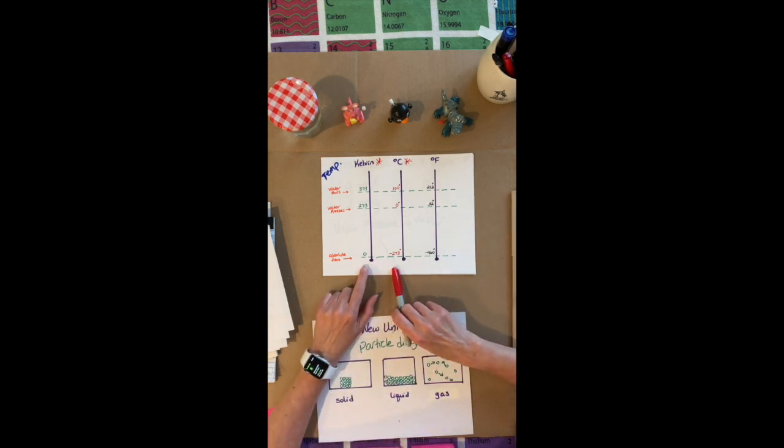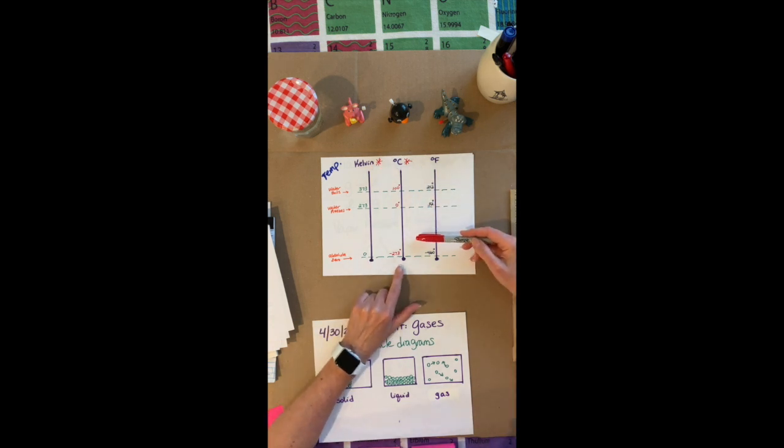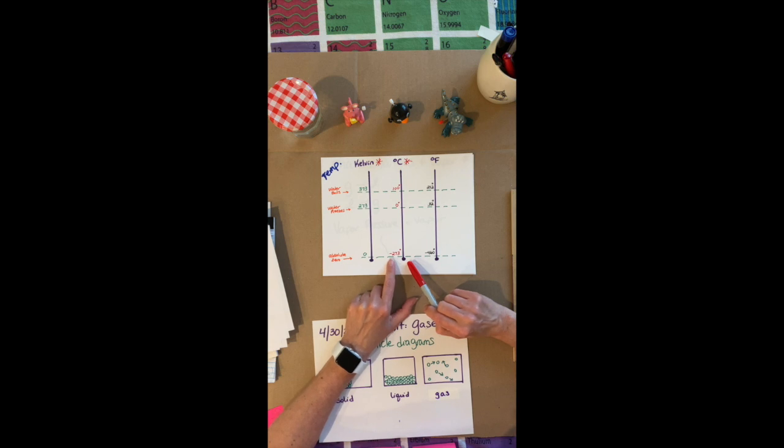Okay, so absolute zero. This is the point at which molecular motion completely stops. Well, on the Kelvin scale, if I want to freeze water, it's 273 Kelvin. Notice I am not using the term degrees. These are not degrees, it's just Kelvin. Let's compare. Absolute zero on the Celsius scale is negative 273 degrees Celsius. And water freezes at 0 degrees Celsius.